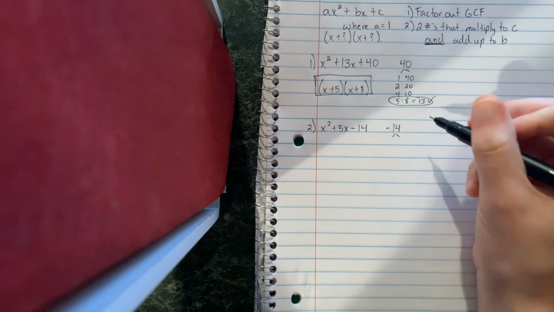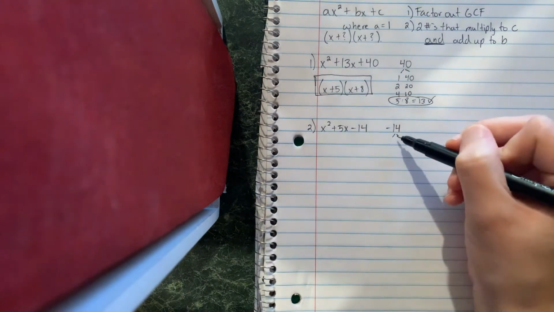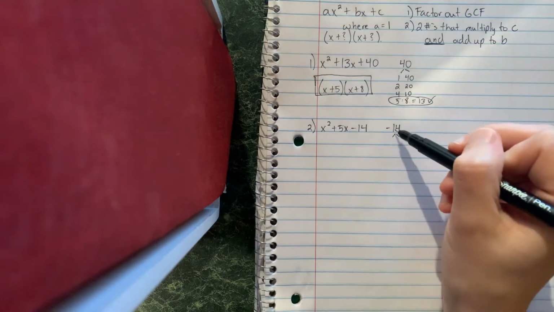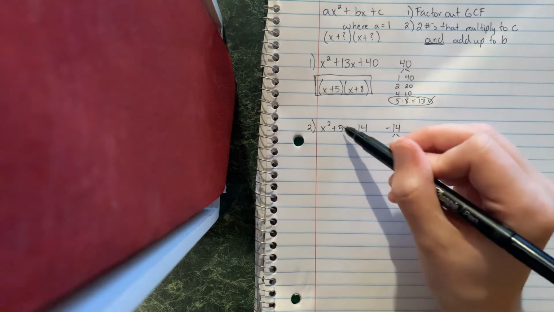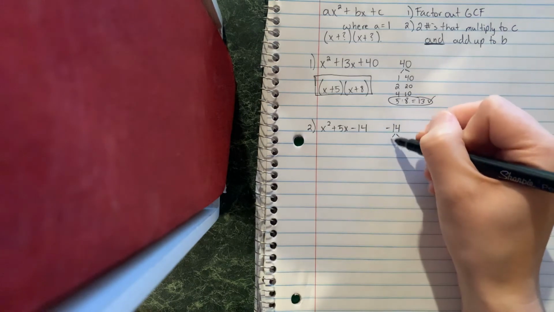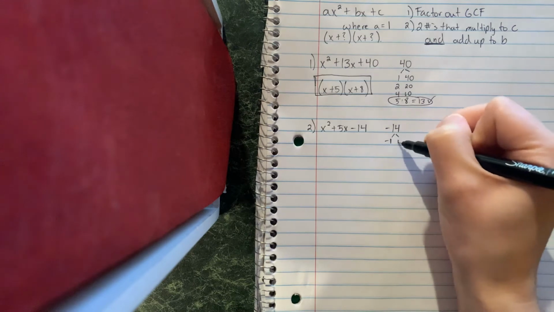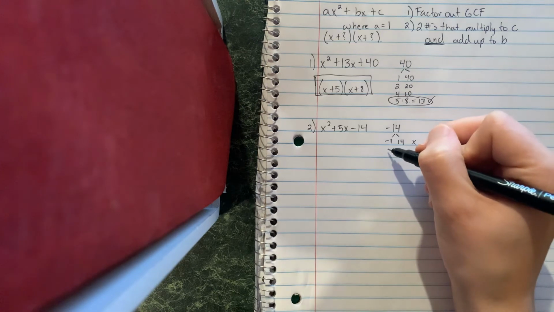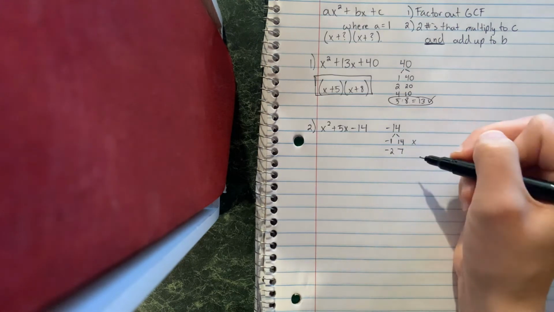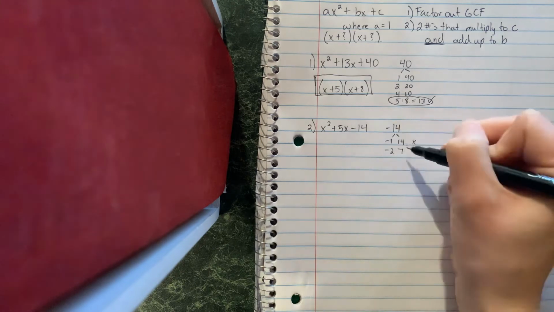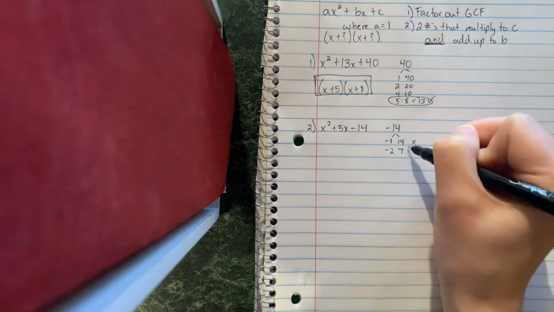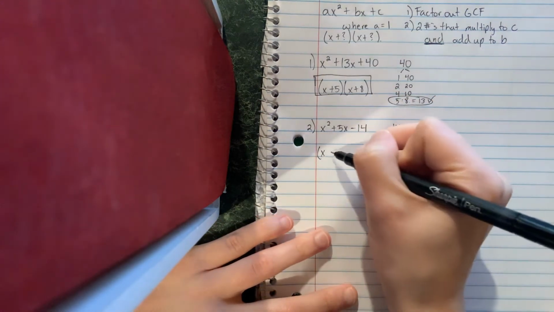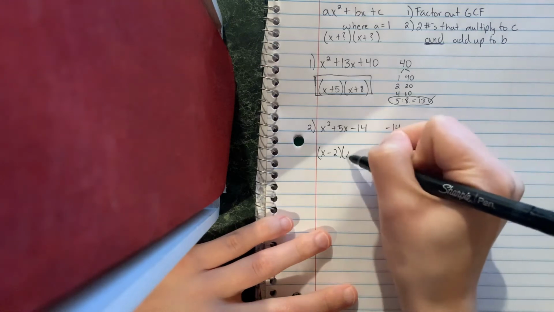So in other words, if there's a positive in the middle, the bigger factor is going to have to be positive. One number is going to have to be negative and one positive to multiply to that negative. The bigger number also has to be positive to keep the sum positive, so I'm going to make all of these smaller numbers negative. Negative 1 times 14 is negative 14, but that doesn't work. Negative 2 times 7 is negative 14, and negative 2 plus 7 is positive 5. So that's the one that works. We want to use this one to factor it out. We're going to do the same thing we did up here, but now it's going to be x minus 2 and x plus 7.